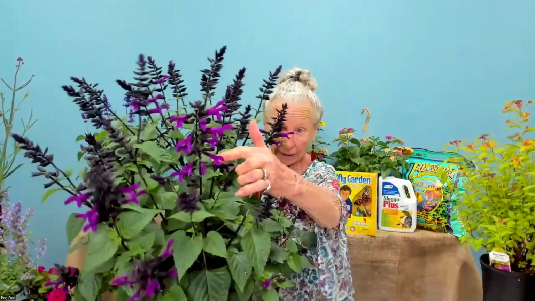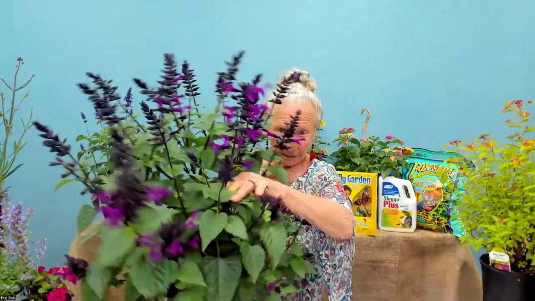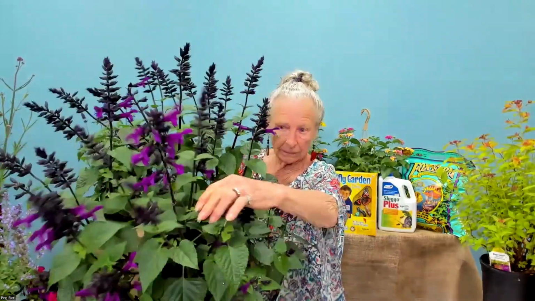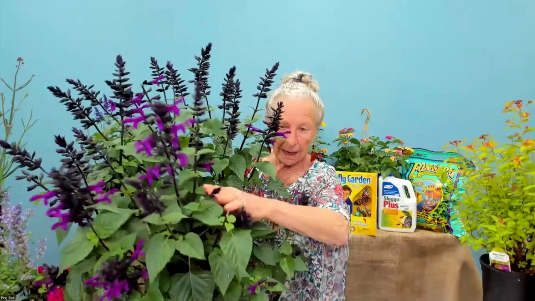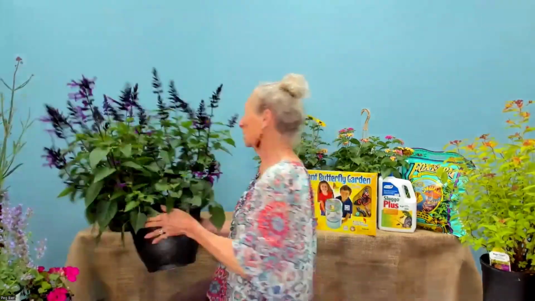Now it's going to get bigger than this. It gets 2.5, maybe more feet tall. But when it has finished blooming in each area, if you cut it back, just back to the leaf structure, it will continue to bloom all summer long.